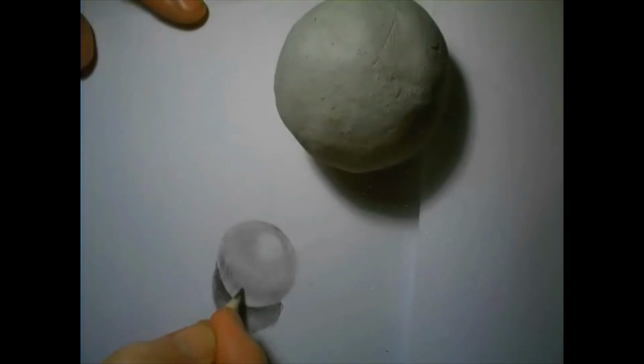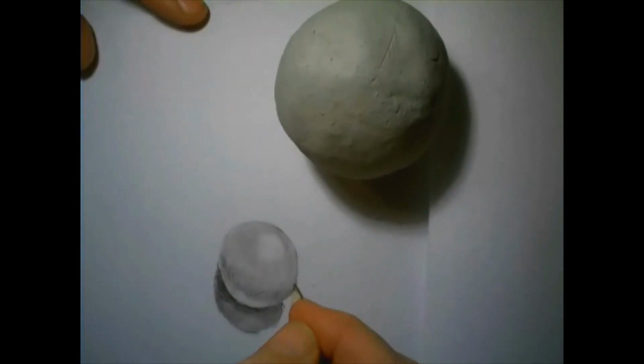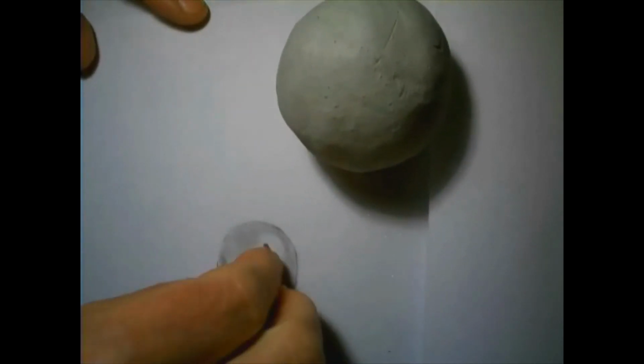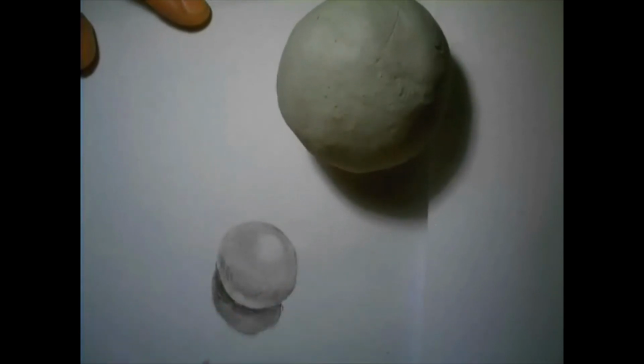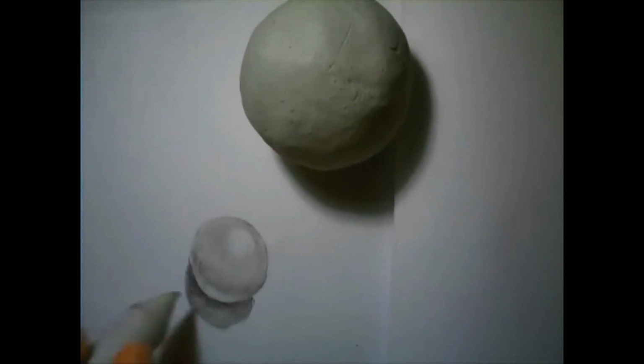Again, you'll want to use strokes that are in the same direction as your object. In other words, you wouldn't want to use really straight lines on a rounded surface. You want them to be curved and rounded like your object is. But that is basically all there is to it.